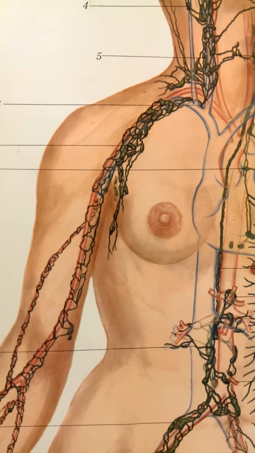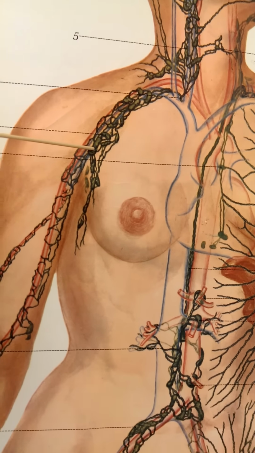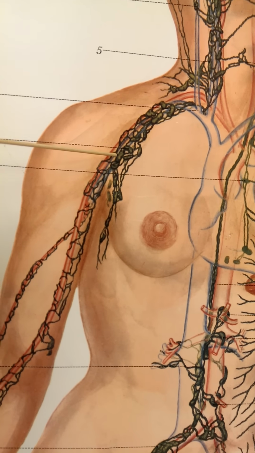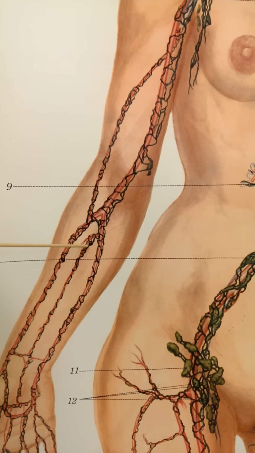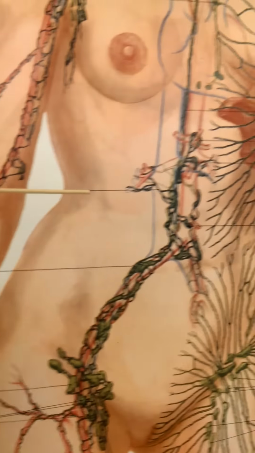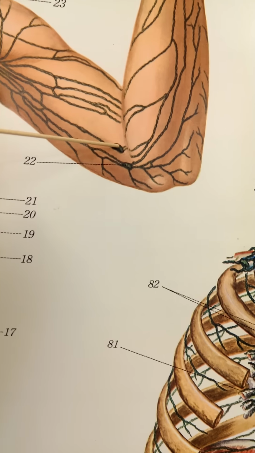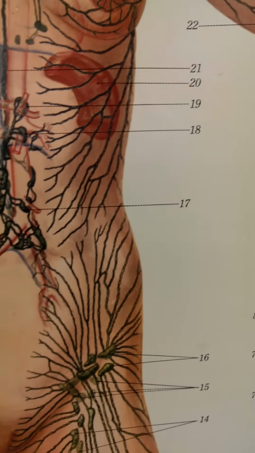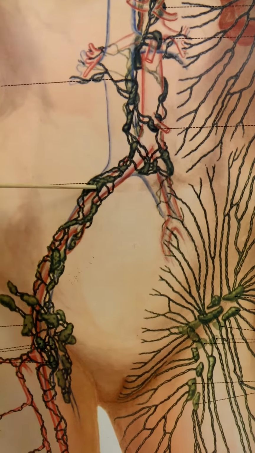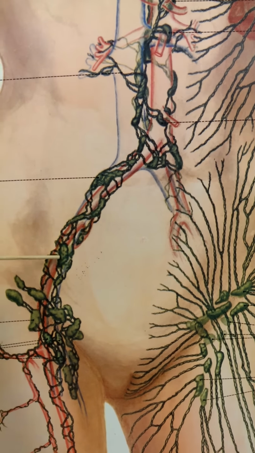As we move down here into the armpit, any of these ones in the axilla are called axillary nodes. We tend to have a group of nodes that hangs out here just above the elbow. We can see them over here as well. These are supratrochlear nodes. As we move down into the abdomen, we have abdominal nodes.